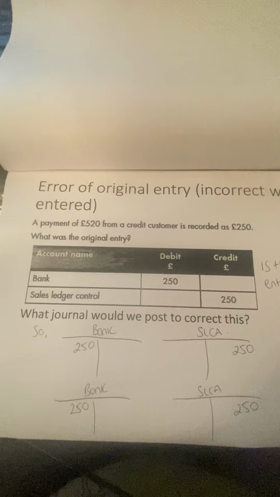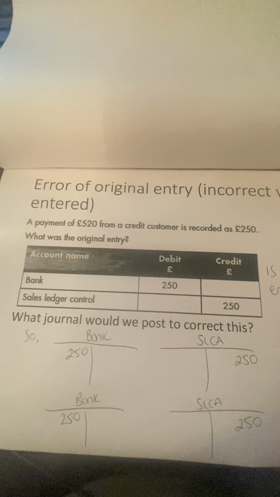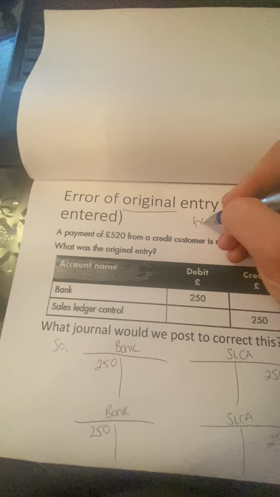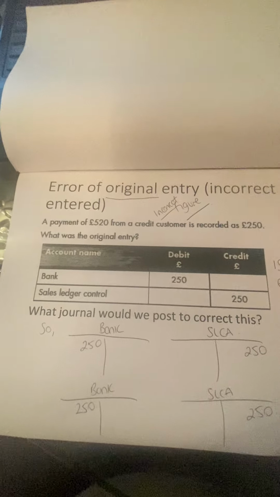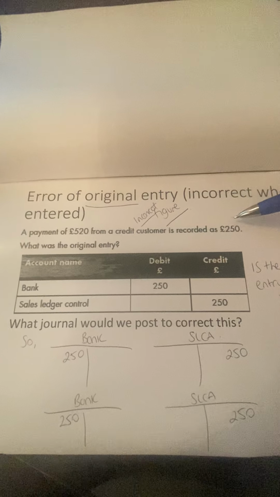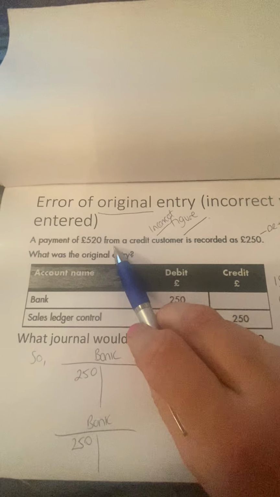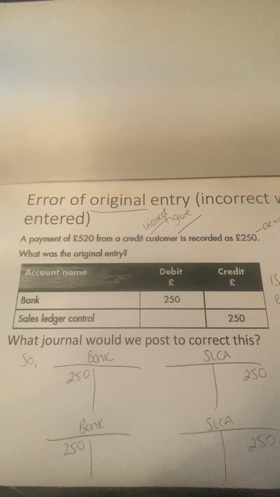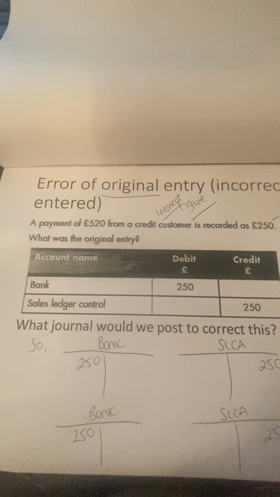Okay, the next one is error of original entry. So this is where you have done debits and credits, but when you actually did the original entry, you did it wrong. And this is where the incorrect figures have been used. So our example here is we have got a payment of £520 from a credit customer, but it's been recorded as 250. So that means the debits and credits have been done at 250 and they should have been done at 520. So that's why it wouldn't cause an imbalance, because the trial balance will still equal, because 250 is on the debit side, 250 is on the credit side. However, this is actually wrong.